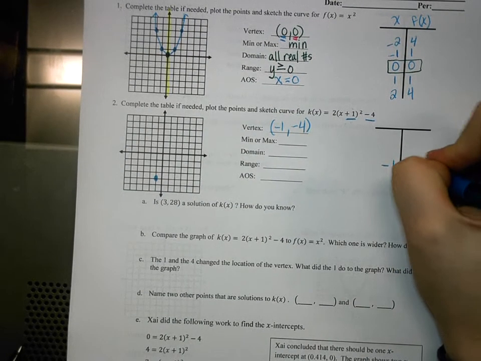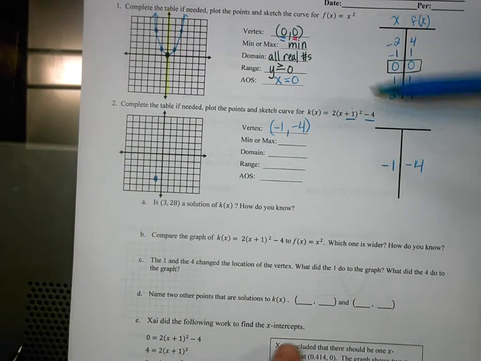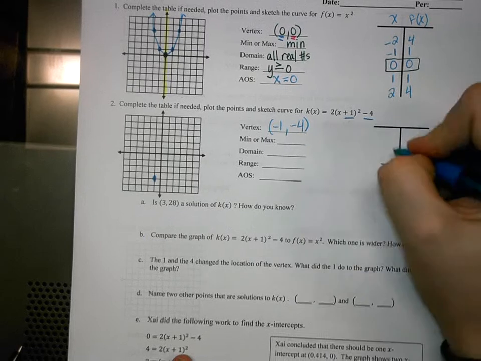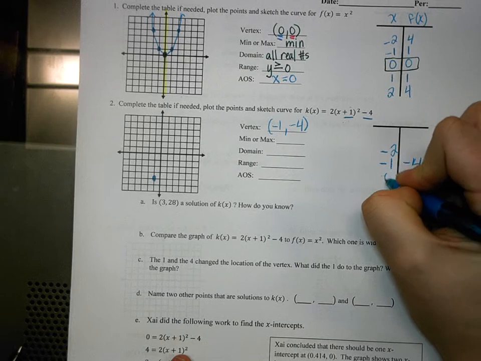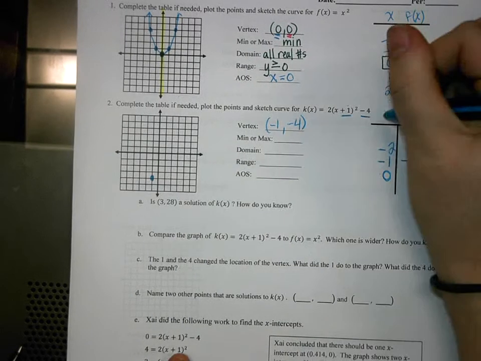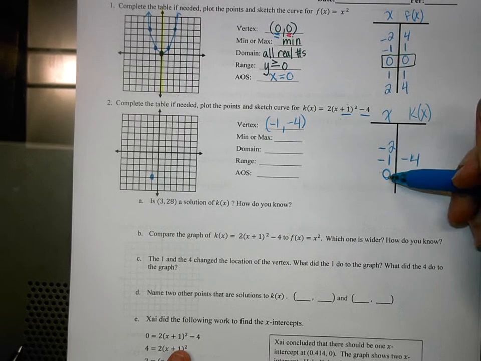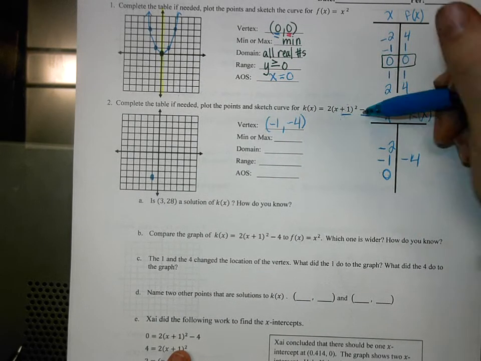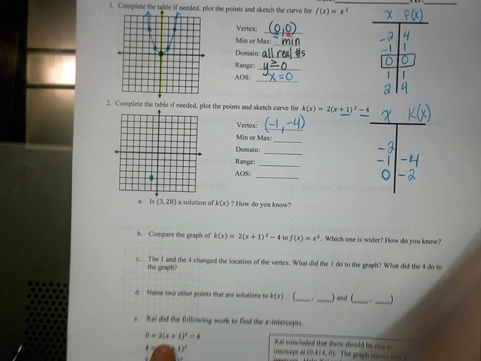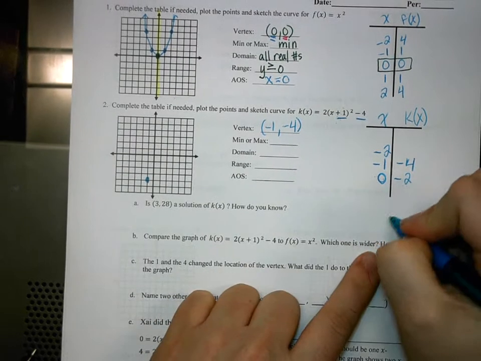I can determine whether I have a maximum or minimum 2 different ways. The first way is to plot the points, or figure out the coordinate points that are 1 less and 1 more than the x value of my vertex. So I would plug 0 into my equation. 0 plus 1 is 1. 1 squared is 1. 1 times 2 is 2. And 2 minus 4 is -2. Plugging in, you want to actually show your work on those.